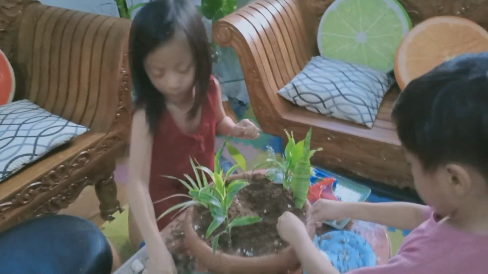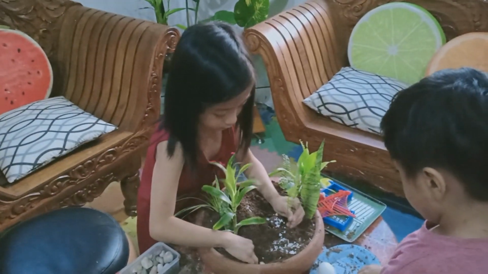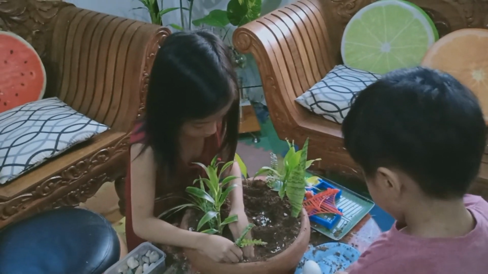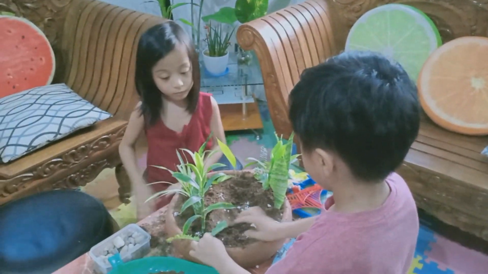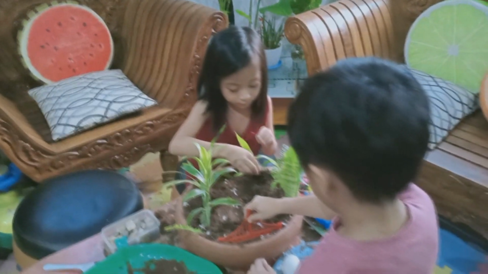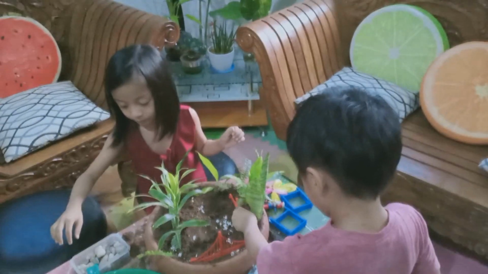Planting. So now you put a design using your toys. Let us try to see if we can design it creatively using your creative skills.